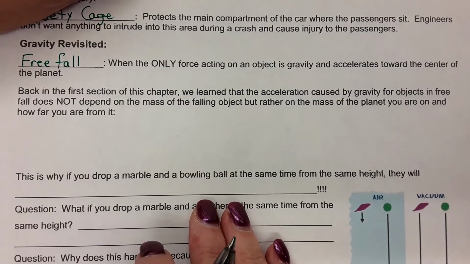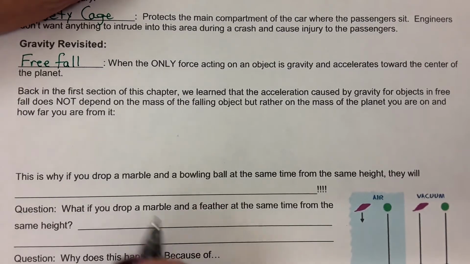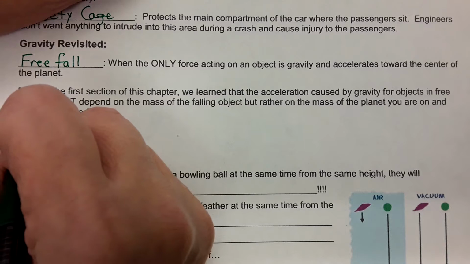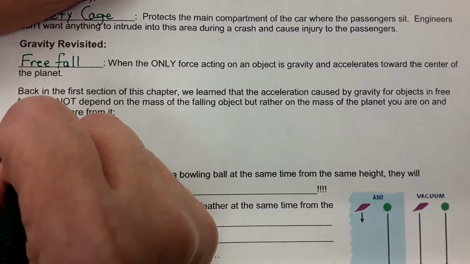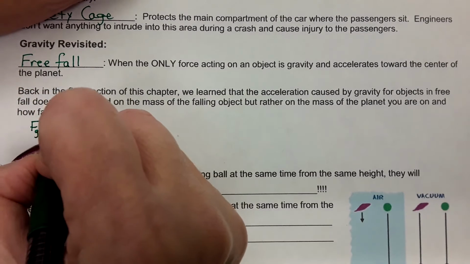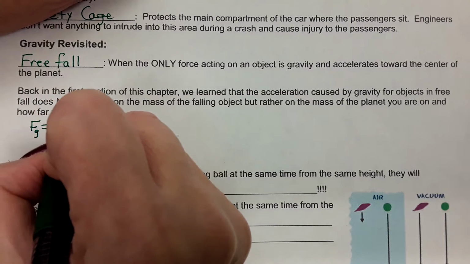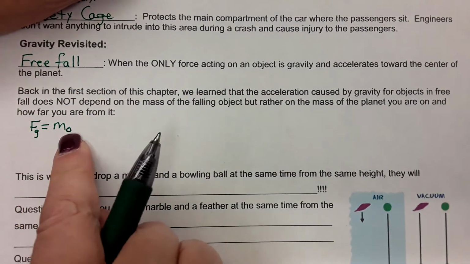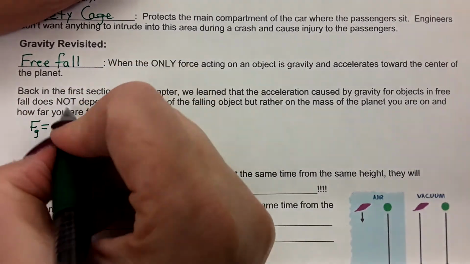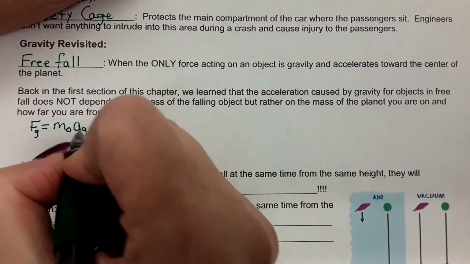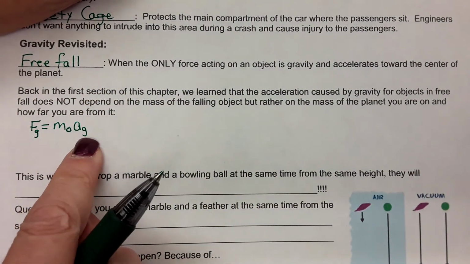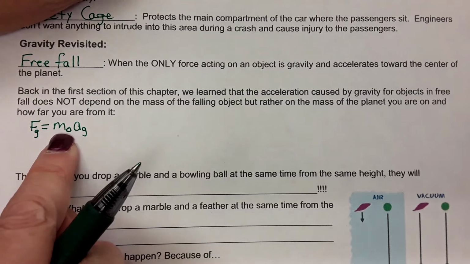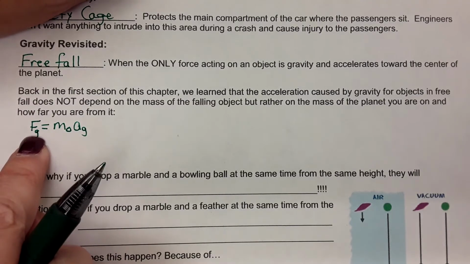Remember, we said that there's two ways to find the gravity acting on an object from a planet. The first way, which is a short way, is if you already know the acceleration due to gravity that the mass of the object, m sub o, would have on that planet. If you know the acceleration due to gravity, you multiply by the mass, you get the gravity.